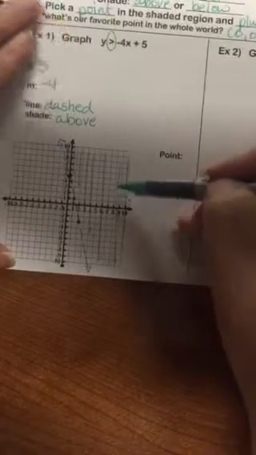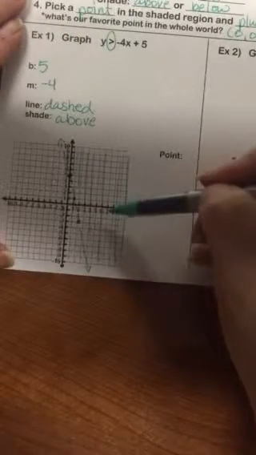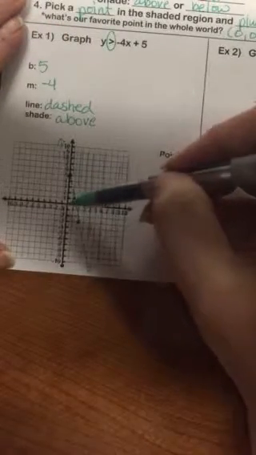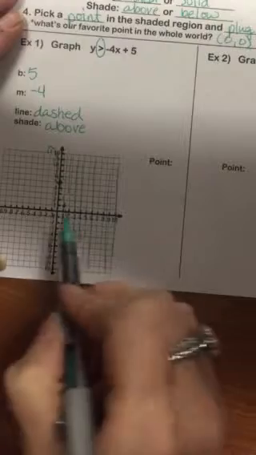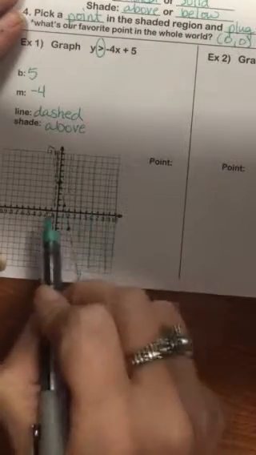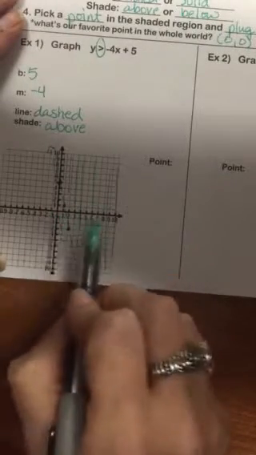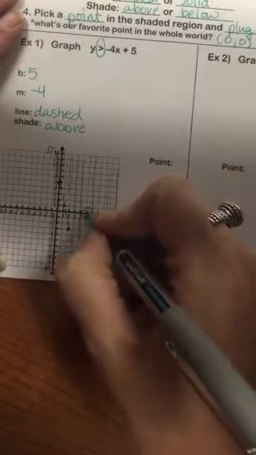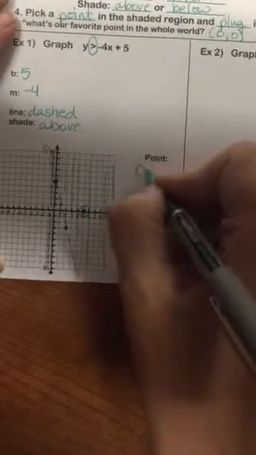So we have to pick a point within the shading to see if it's true. So 0, 0, which we said was our favorite point earlier, that is not in the shading. So we need to pick another point. So I'm going to pick a point somewhere in the shading. I usually do it on one of the lines. So I'm going to choose this point here, which is 5, 0. So this is what this looks like on step number 4.